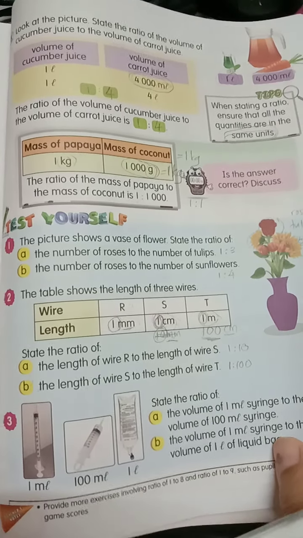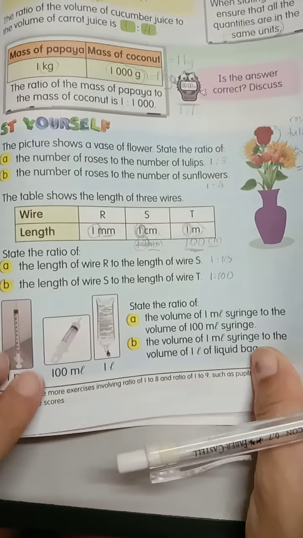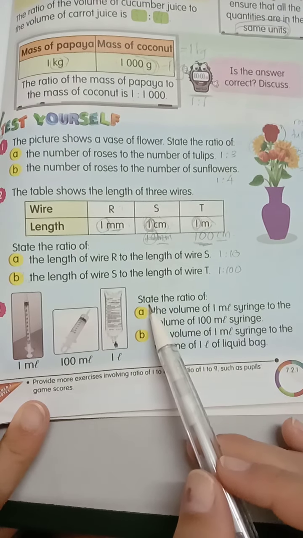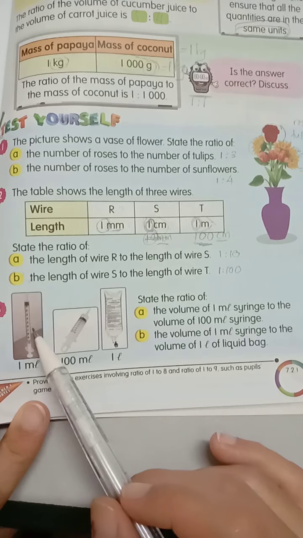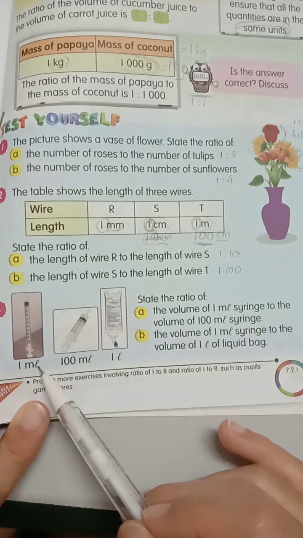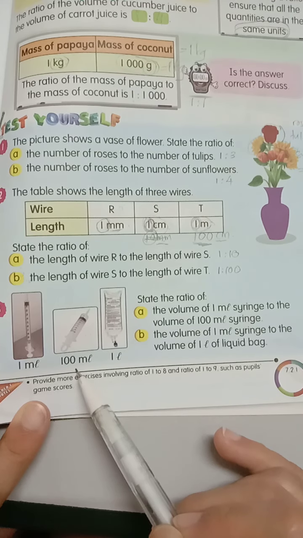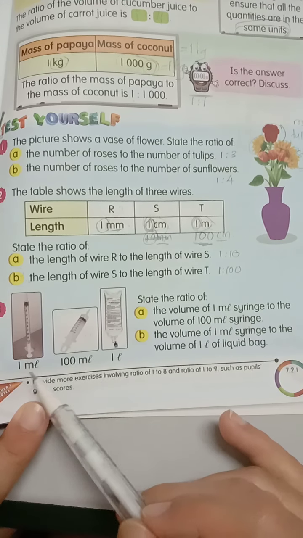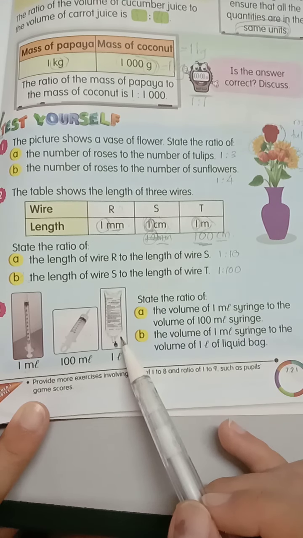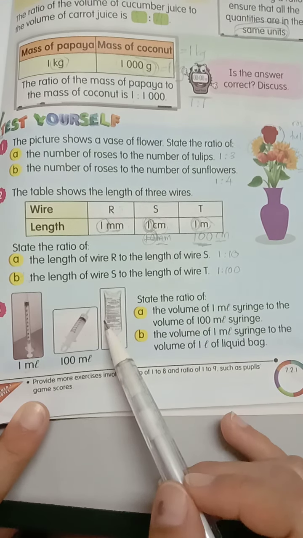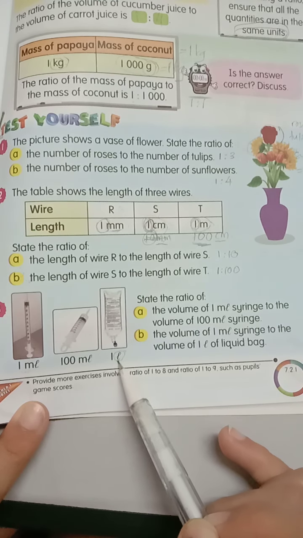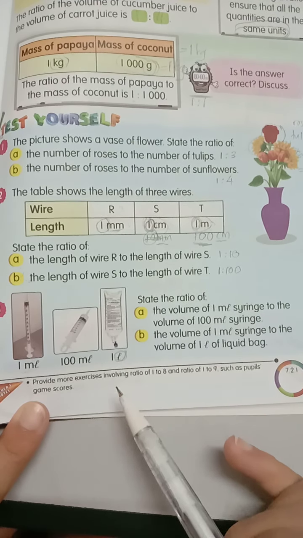Okay, good. So far so good? I hope so. Now let's go to the last question. If you can see here, syringe. So this is a syringe, 1 milliliter. This is 100 milliliter. These are in the same unit. And here, this is a liquid bag. This is a 1 liter liquid bag. Please take note that this is liter. This is liter, all right?